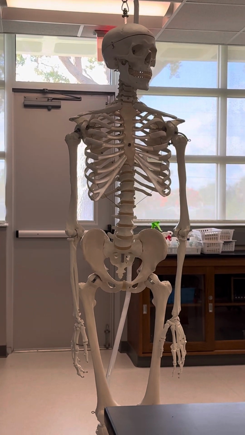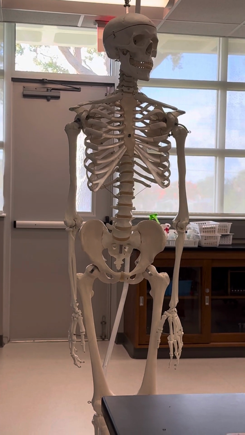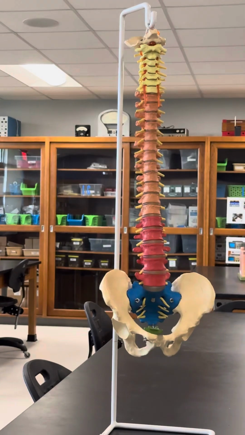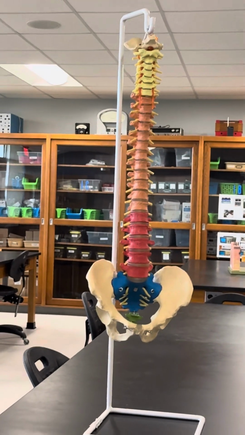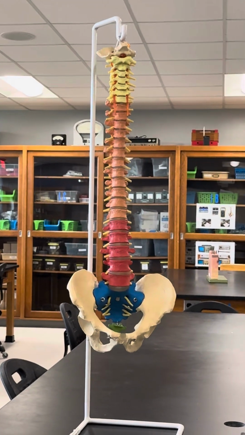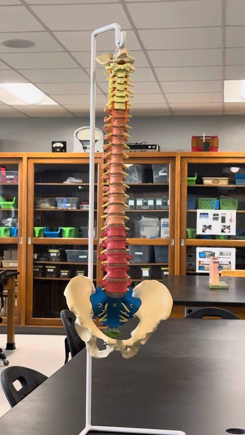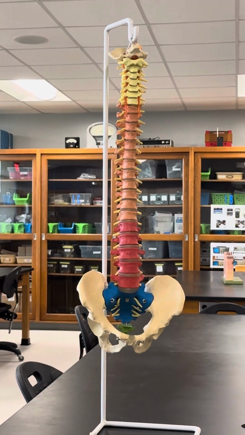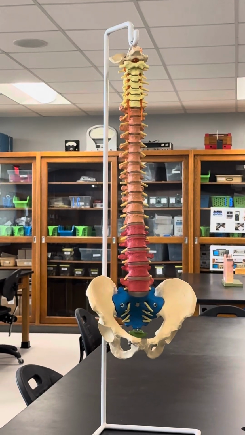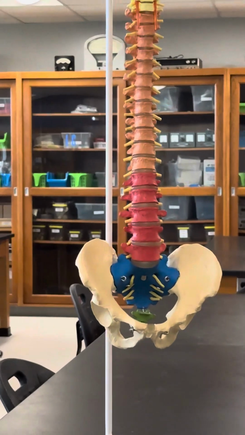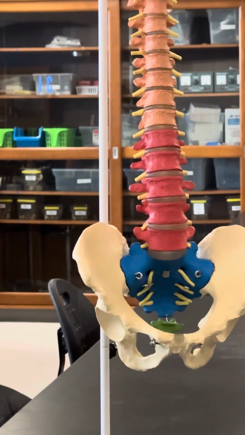Hello everyone and welcome to part 3 of the axial skeleton, where we'll be talking about the vertebral column. We'll see that the vertebral column can be subdivided into a few different parts. We have the cervical vertebra in yellow, the thoracic vertebra in that orange coral color, our lumbar vertebra in red, our sacrum in blue, and the coccyx down there at the bottom in green.